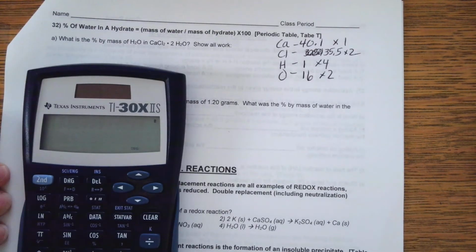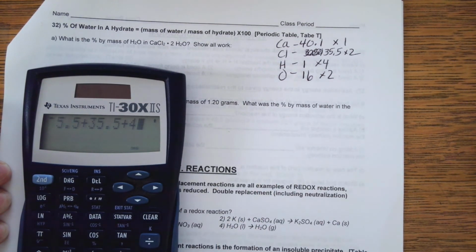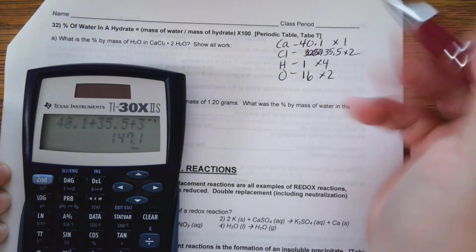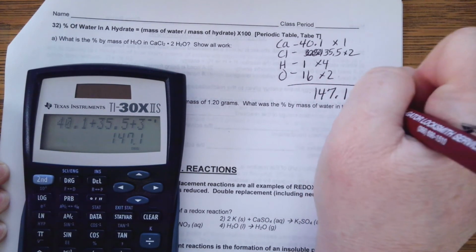Okay, so now let's add all of this up. So I have 40.1 plus, I'll just do it this way, 35.5 plus 35.5. You see that's two 35.5s, right? Plus 1 times 4 is just 4. Plus 16 plus 16 equals... So my total is 147.1 grams per mole.